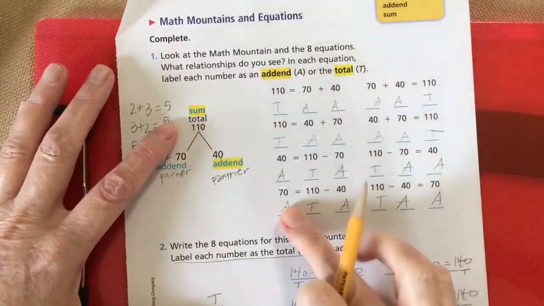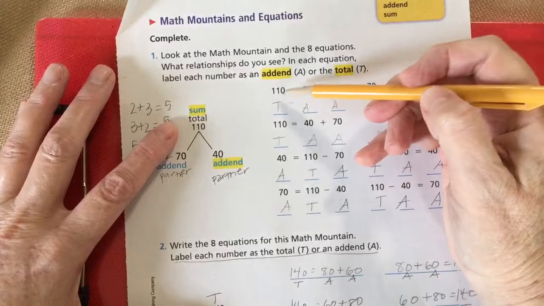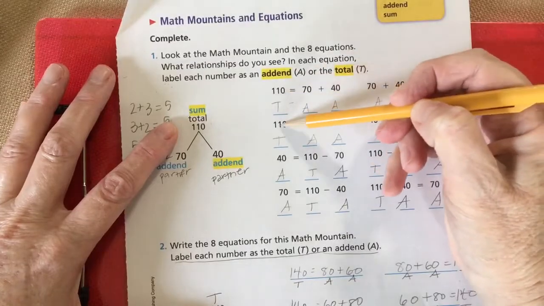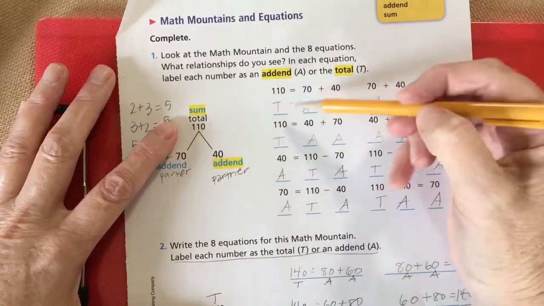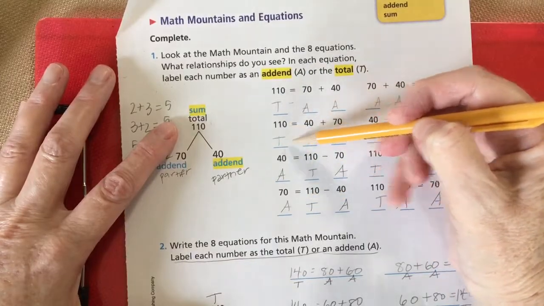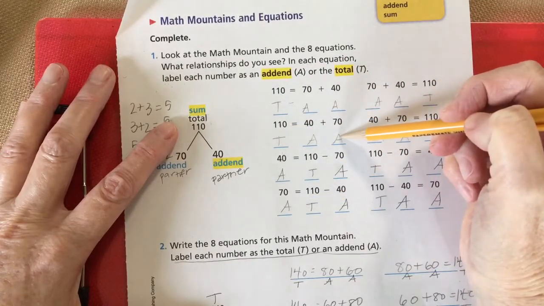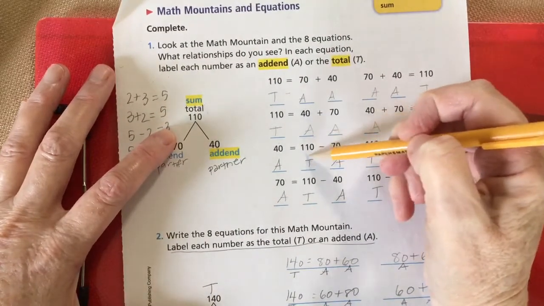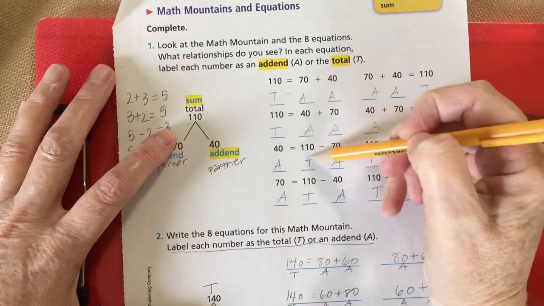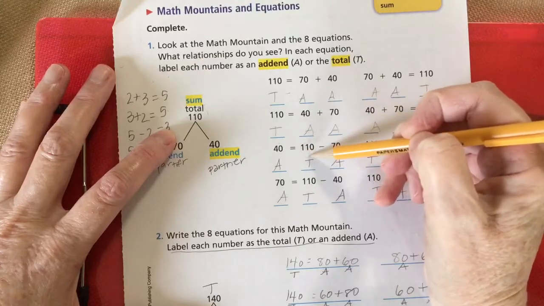And I'm just going to go vertically here because they're putting the answer to the mathematical problem first on this side. So here we have a total and an addend and an addend. Now, the total here, because it's a subtraction problem, this starts the subtraction problem right here, the big number, right?